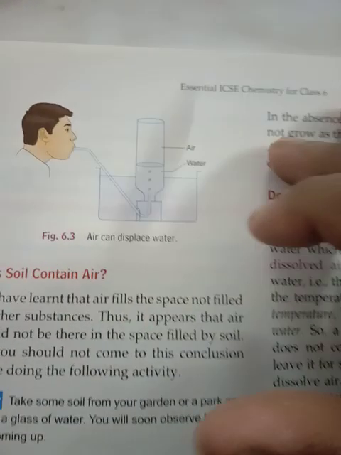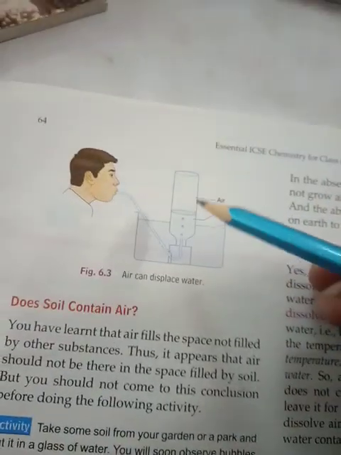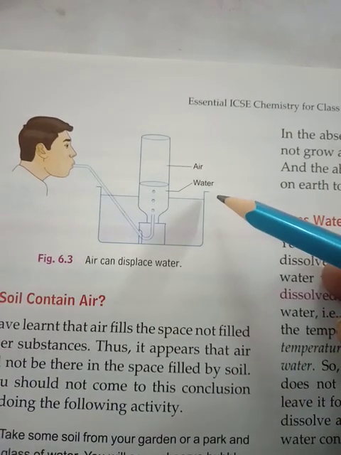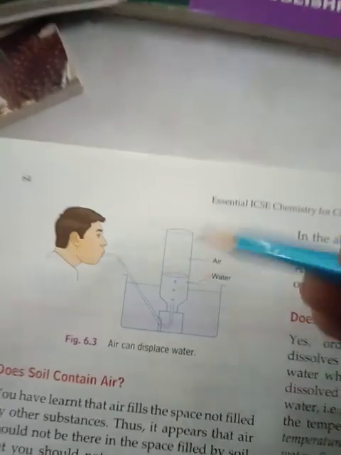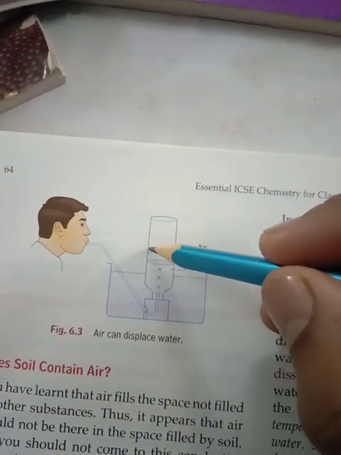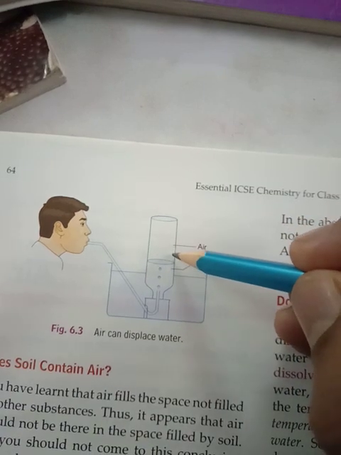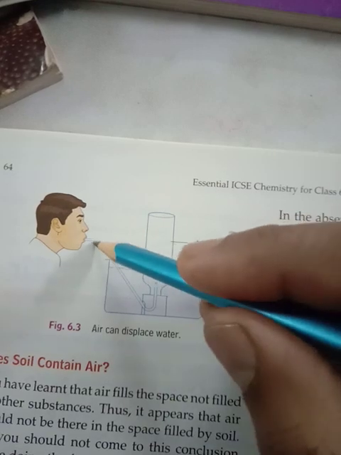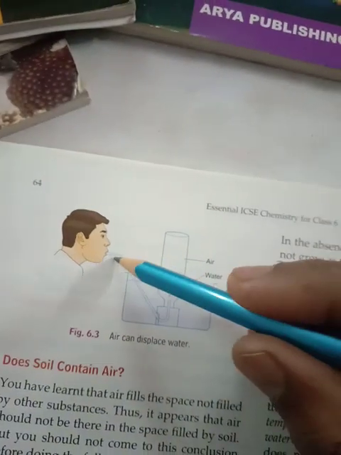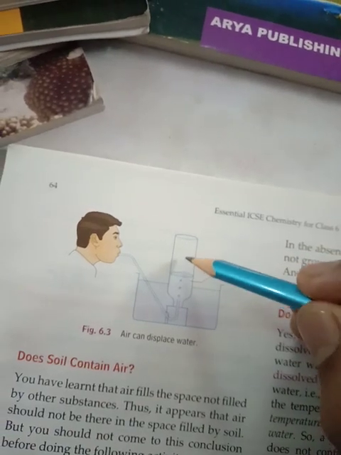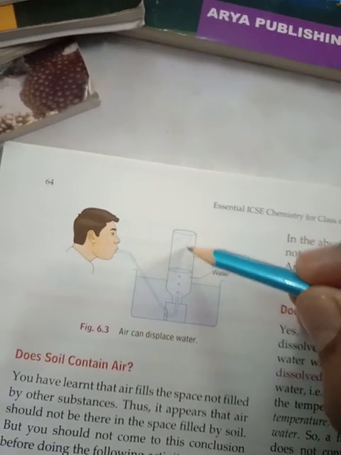Okay, so what will happen here, this is a tumbler. Okay, in a tumbler we are putting a glass. What will happen, right now we are putting the water till here. Now what will happen, whenever we are providing the air, whatever the air is there, it is going to fill in this space.